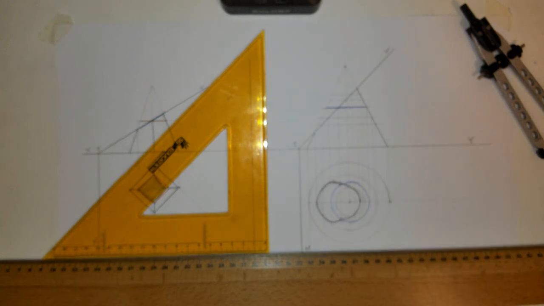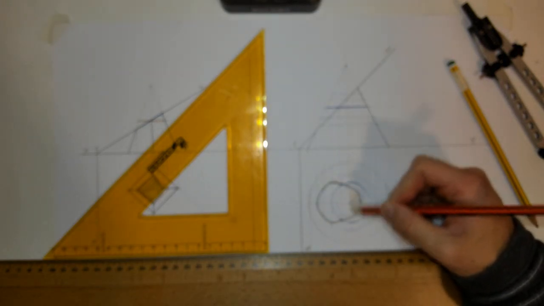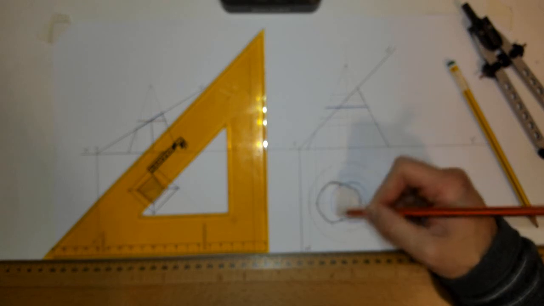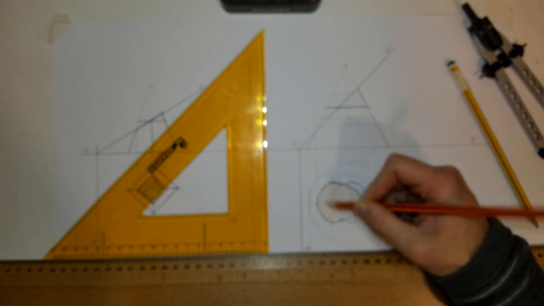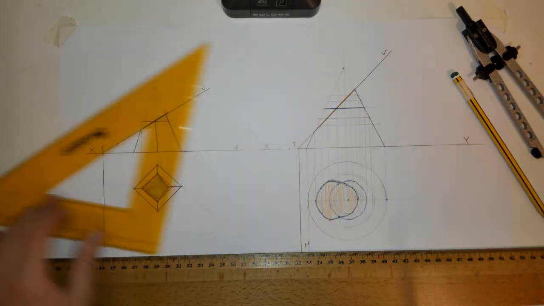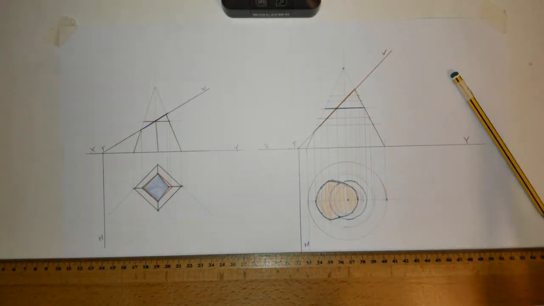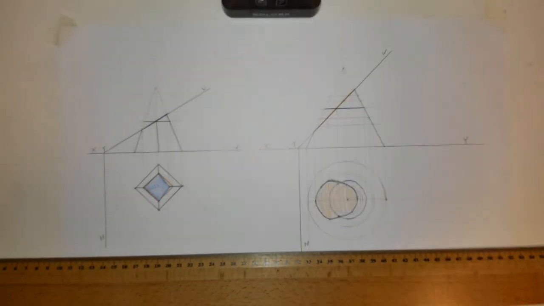That's our cut left behind, and just colour in that surface. You see it's my orange there, so that's my cut surface, and that cut occurs between those 2 points. And that's the solution to both of those questions, so hopefully that video helps.